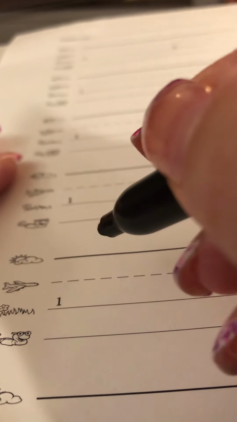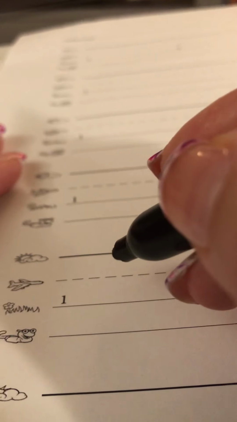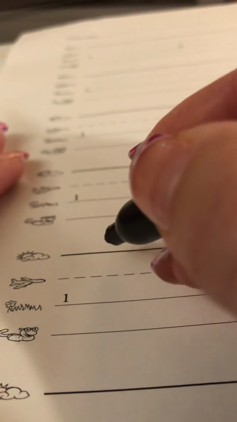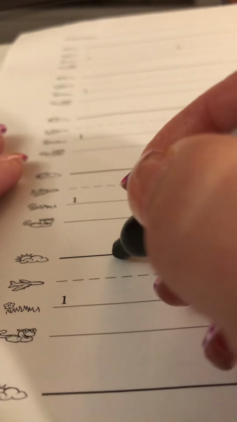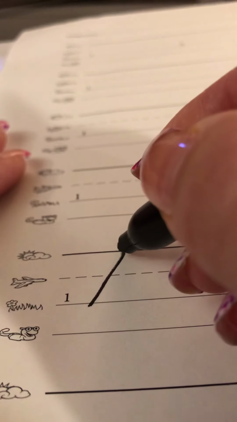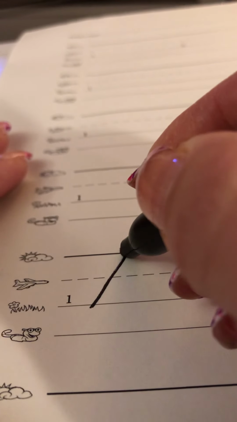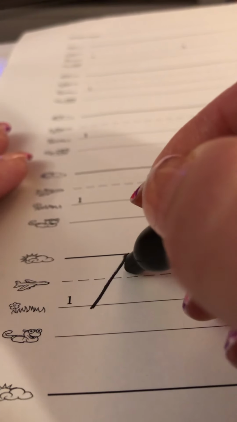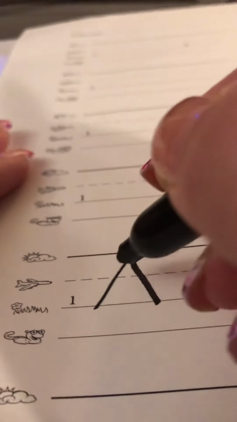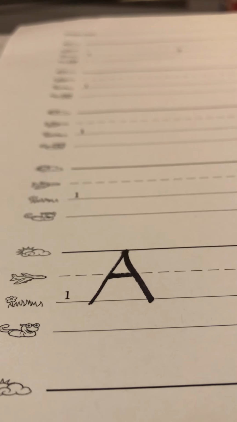Okay, so to start with letter A, you are going to point your pencil. I'm using a marker to make it clear so you can see, but you will point your pencil, if you're doing this at home, to the skyline right here at the top. You're going to slide back down to the grass line, start back up at the skyline again, and you slide down to the grass. And then you cross on the middle or the plain line, just like that. And that is the letter A.